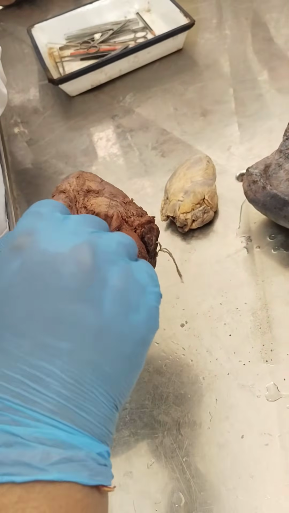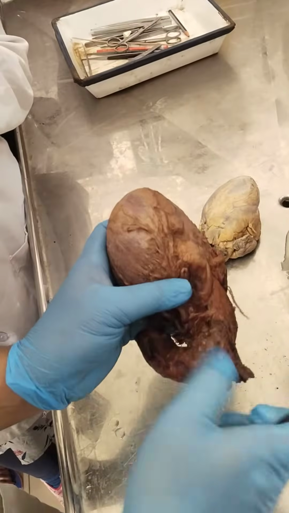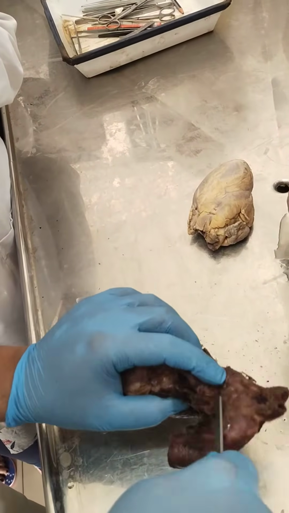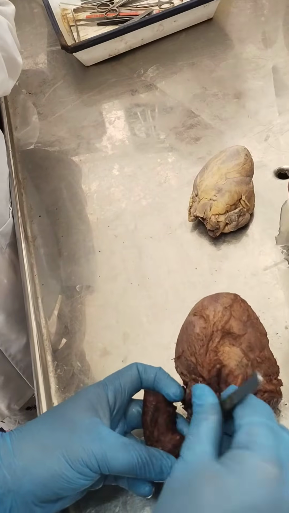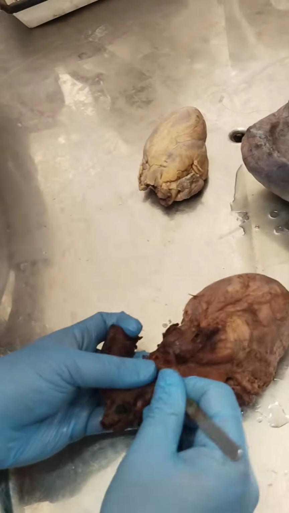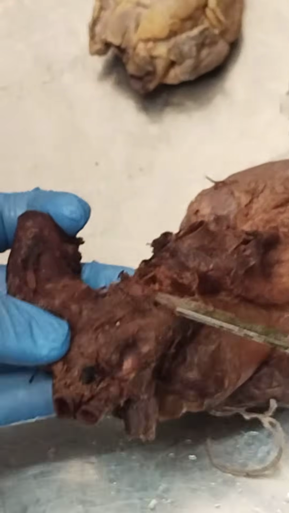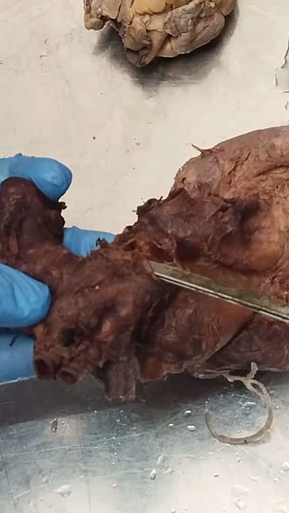They don't tie the pulmonary trunk usually. But see over here, this can be tied, what I am showing you. There is a connection between the pulmonary trunk and the arch of aorta. This is called the ligamentum arteriosum.